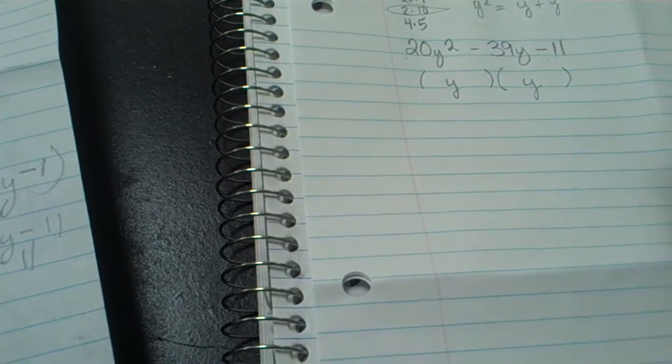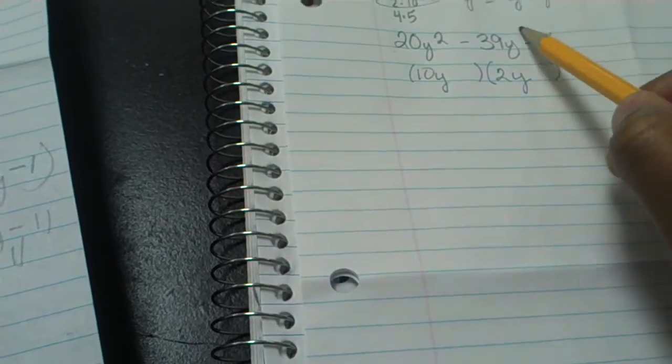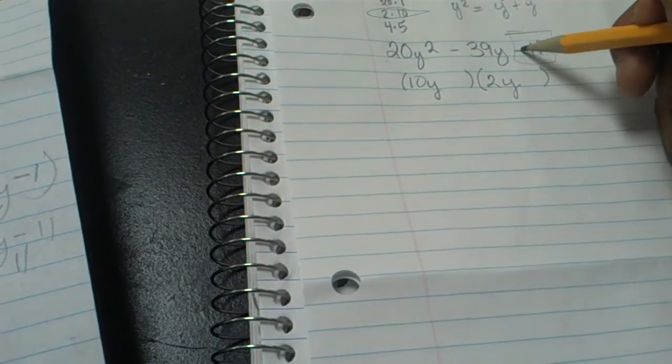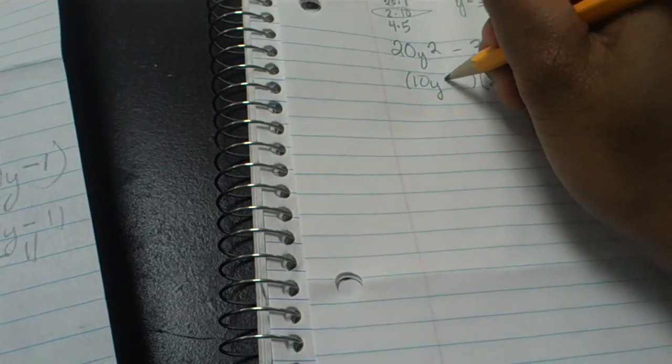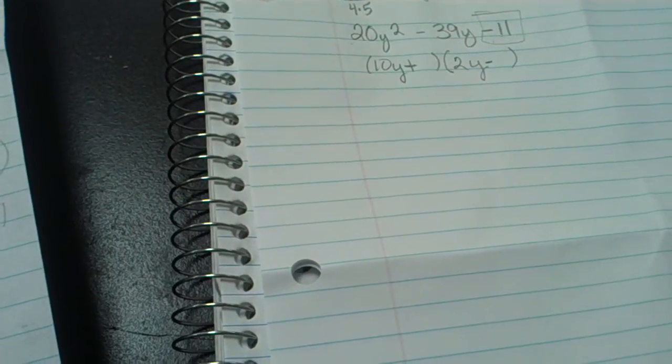I'm going to do the 10 and the 2, 10 times 2. It really doesn't matter where you put it. Okay, and now I'm going to deal with the negative 11. Remember what I said: if the number is negative, then one side is positive and the other side is negative.